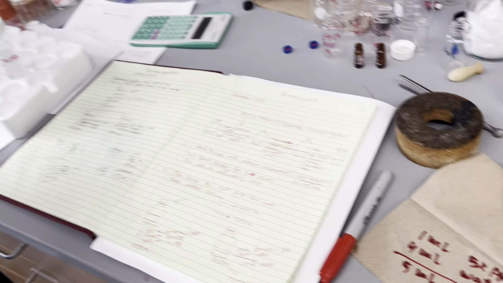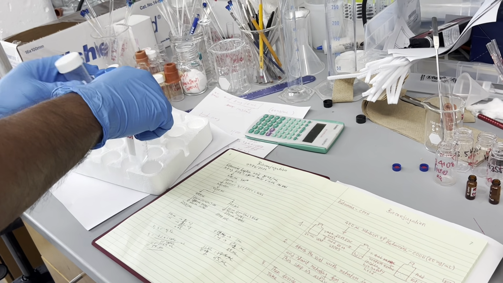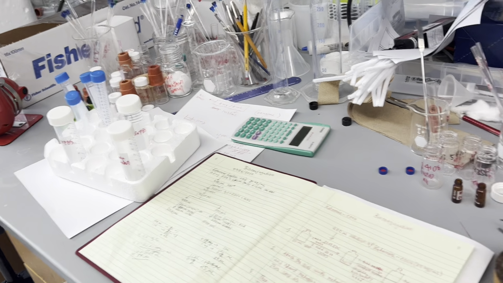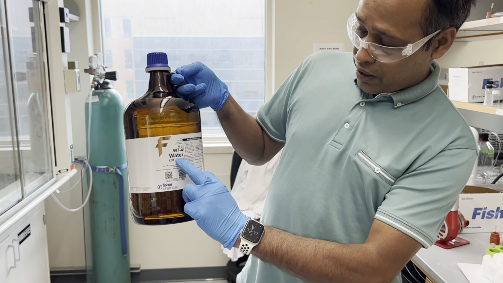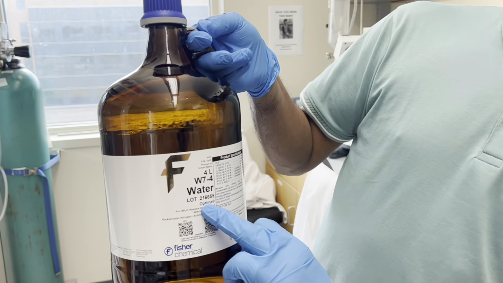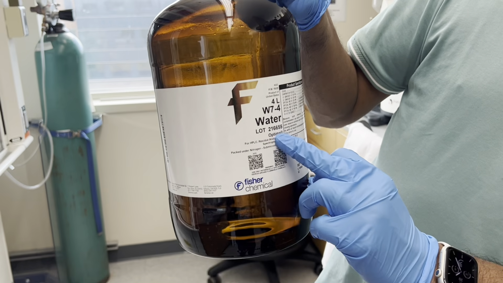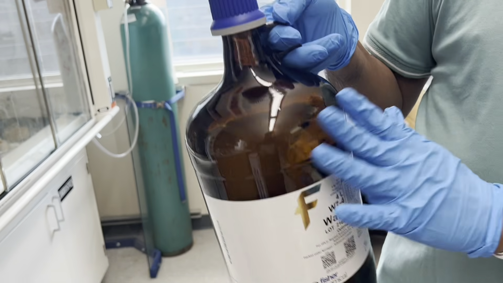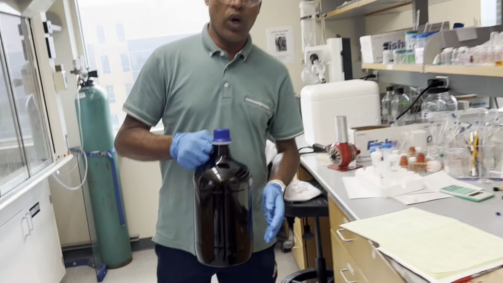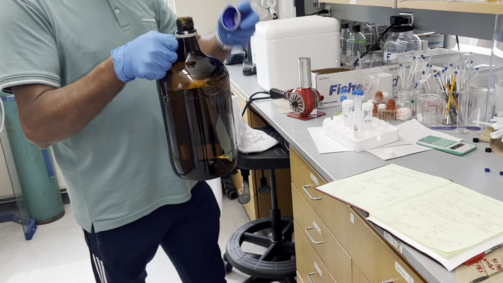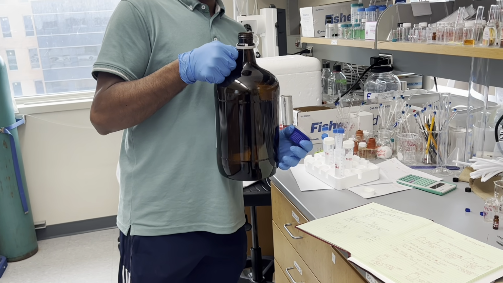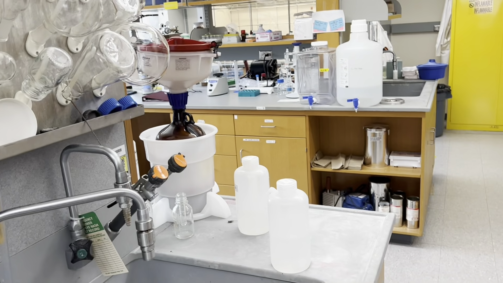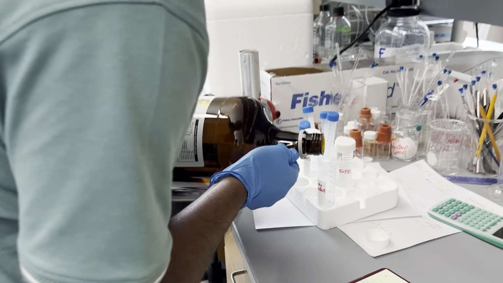So let's first take the water. So here is the water, the Optima water. This is under the yellow desk. This water is very pure and high quality. Normally, it is used for LCMS analysis, so we are taking this water.